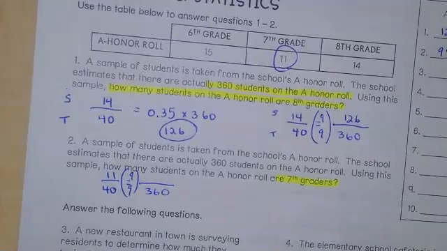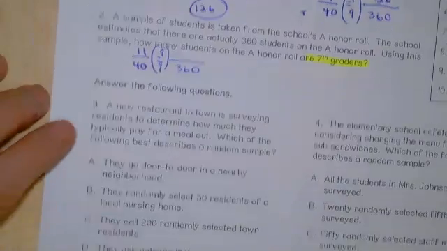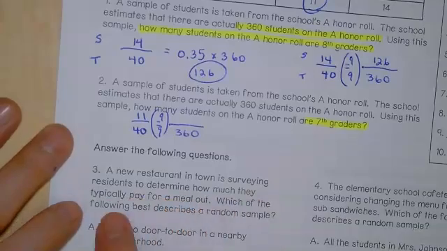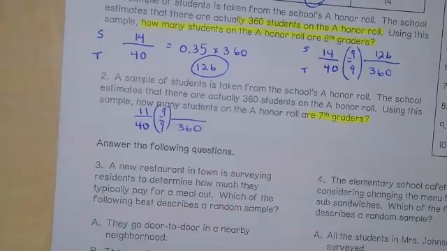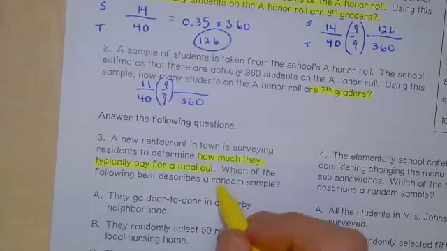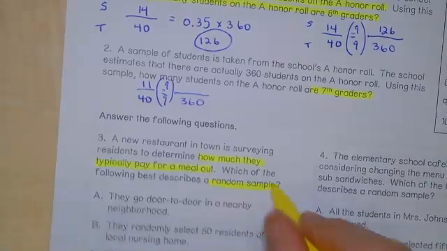This is practice for the test. All right, answer the following questions. A new restaurant in town is surveying restaurants to determine how much they typically pay for a meal out. Which of the following would describe a random sample?